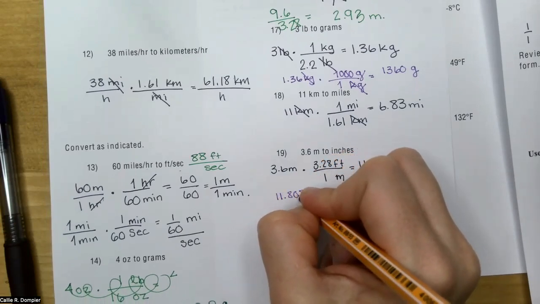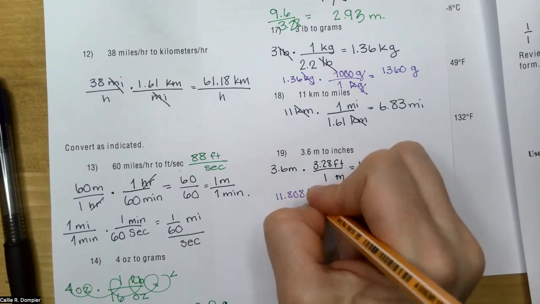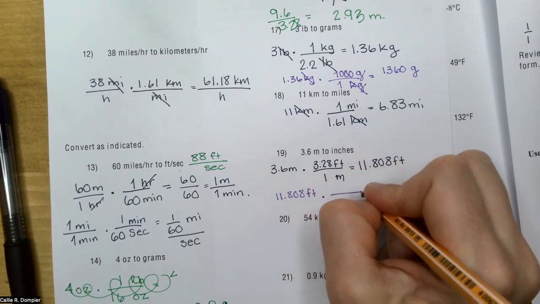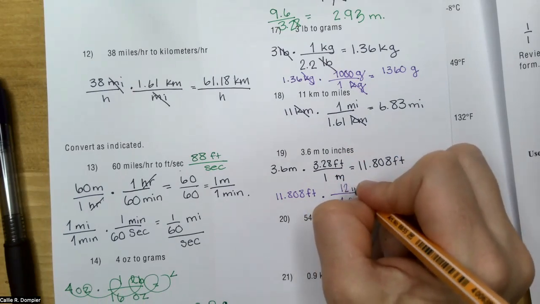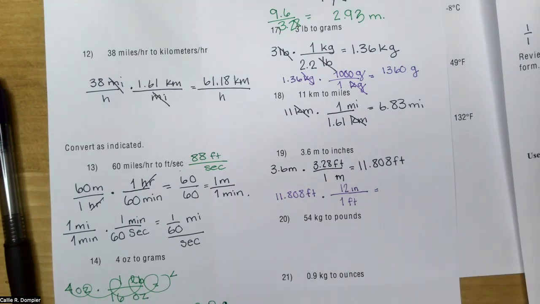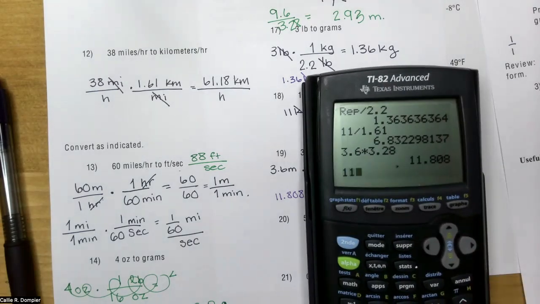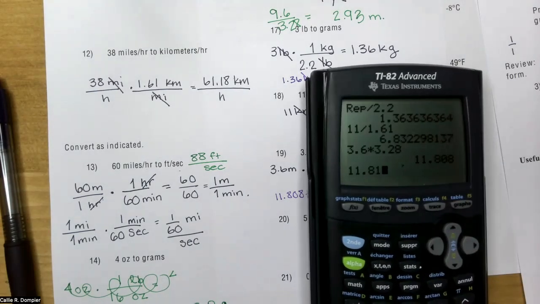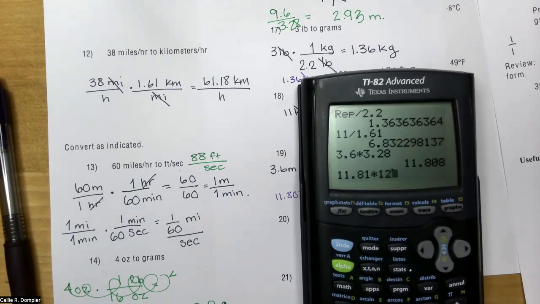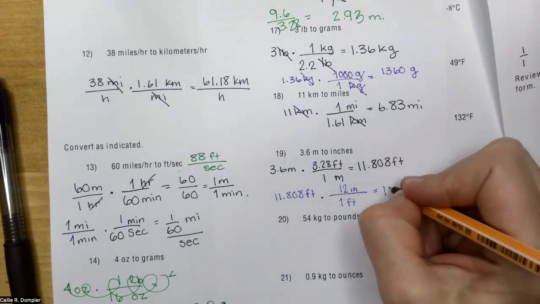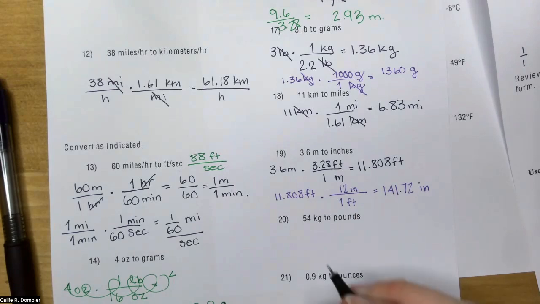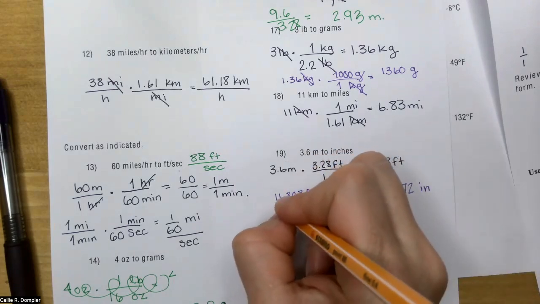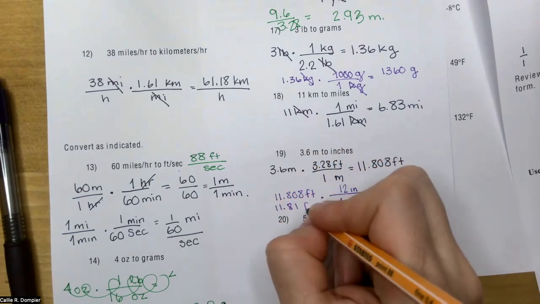So 11.808 feet times inches. There is 1 foot for every 12 inches. So we're just going to multiply 11.808, or you can even say 11.81, right? Because I said round to the second decimal point, times 12 will give me 141.72 inches, right? Because we should have rounded that to 11.81 feet.